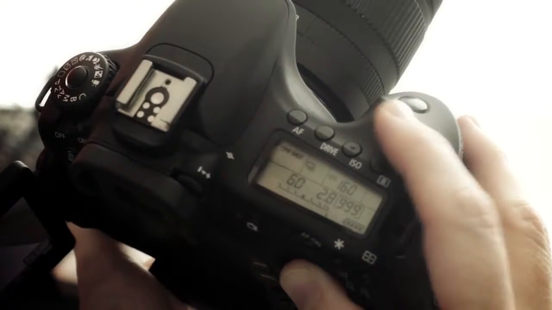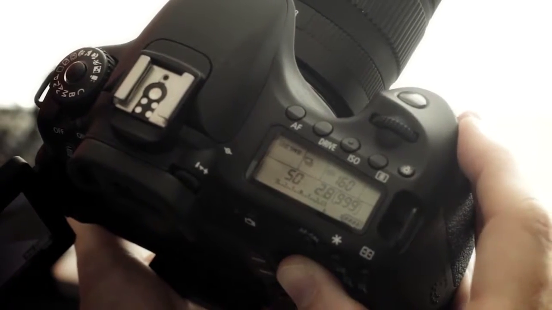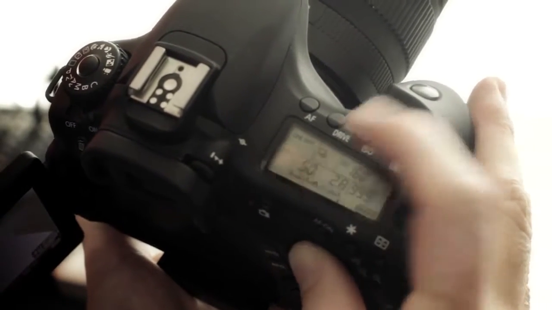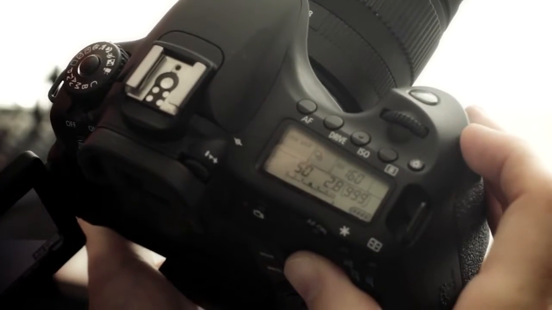So on an average shoot, that's where we would stop. The shutter speed really is sort of a set it and forget it setting. And it can be a little limiting in DSLR video, but I'm going to show you how to break that rule as long as you know what you're doing. And by the end of this video, you will.